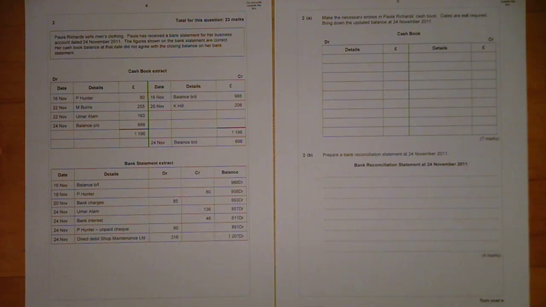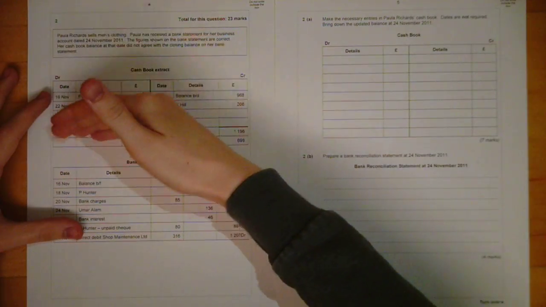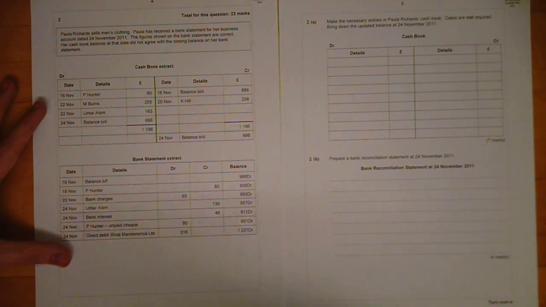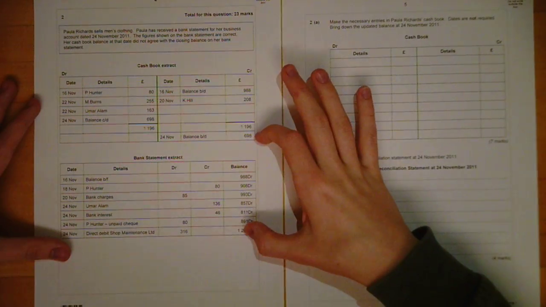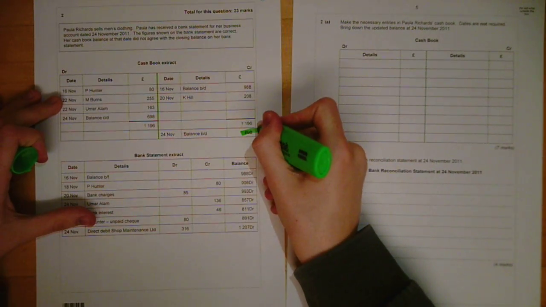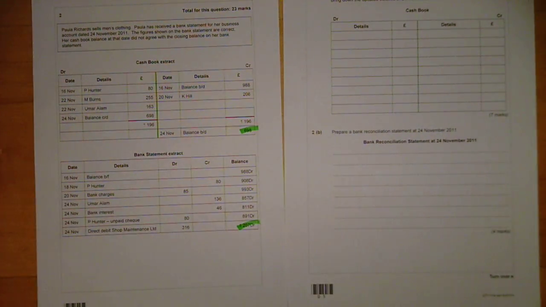So what can we ascertain from our information here? Well, we've had a cash book and we've been given a brought down at the end of it, and we have a bank statement, and the brought down at the end of it is different. Them two values are different. So let me highlight that. 698 and 1207, obviously different.